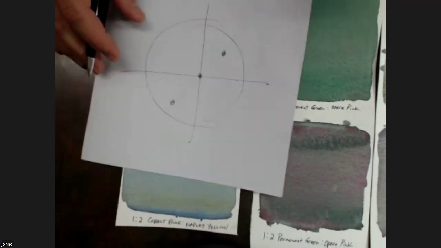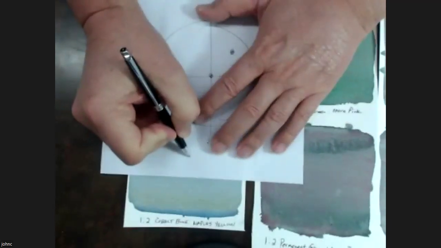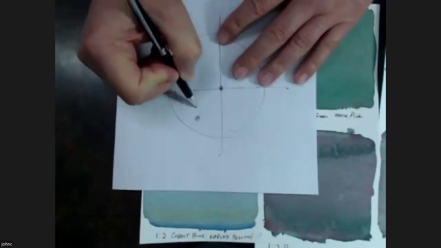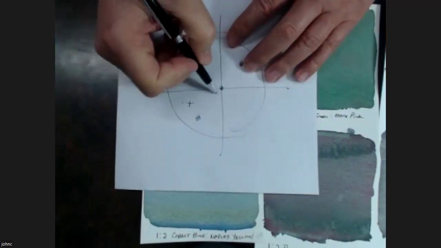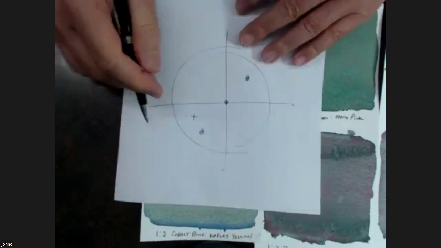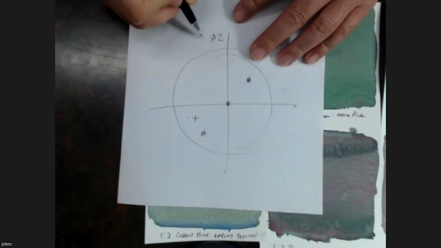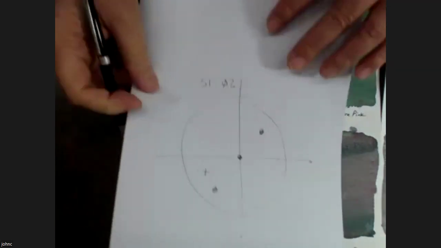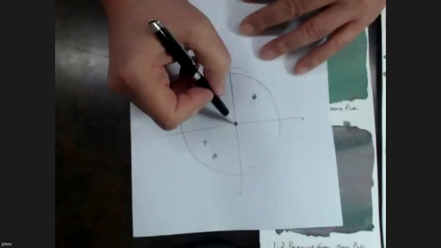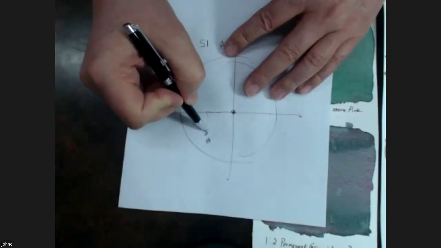Well, I'll just make it up. So if it was, this is my plus, if it was, say, 20 and 15, I could find a complement on the other side. So 20 and 15 would be somewhere over here.